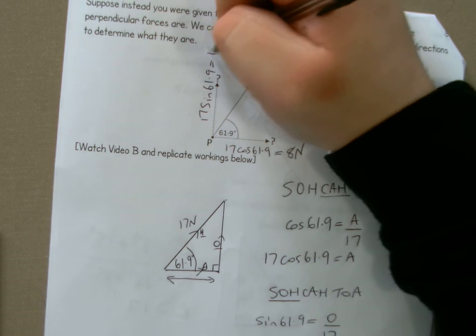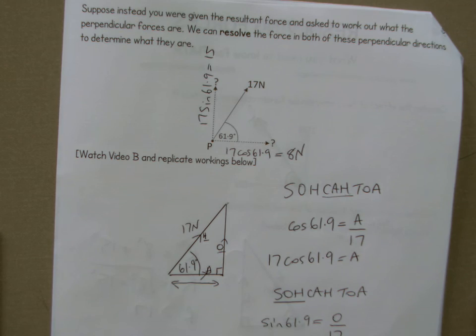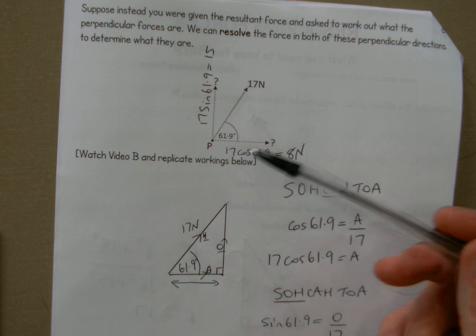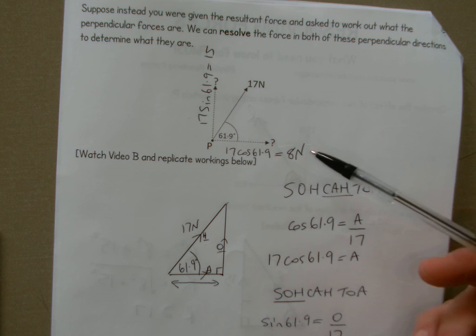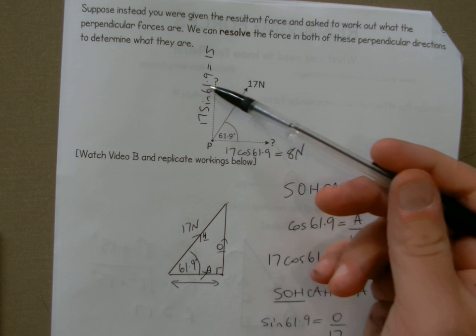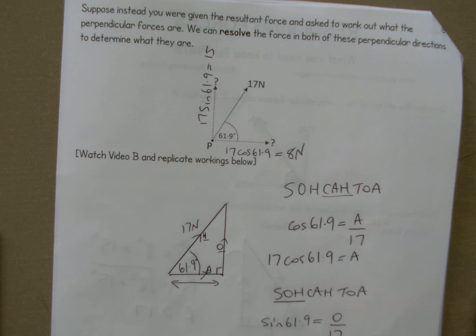If I do that on my calculator, again it would be close. It would round to 15. The reason why, as I said, it's not exactly 15 is because this angle was rounded. But if you use the exact form, it'll come out exactly. So using trigonometry, cos in this case gives you the adjacent, and then sine gives you the opposite side, the vertical component, which is 15.